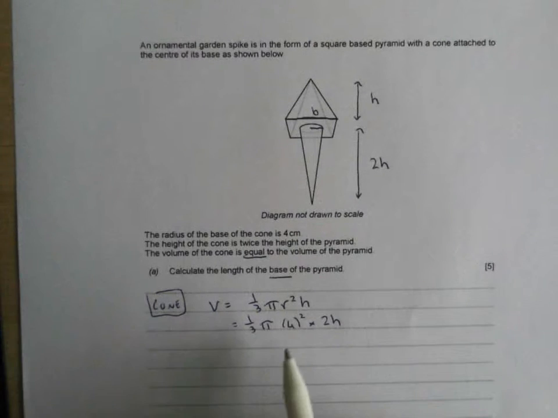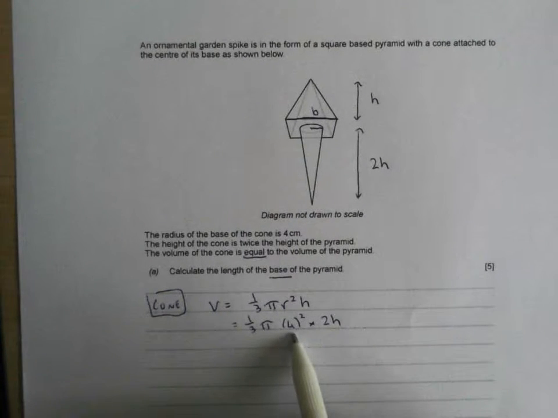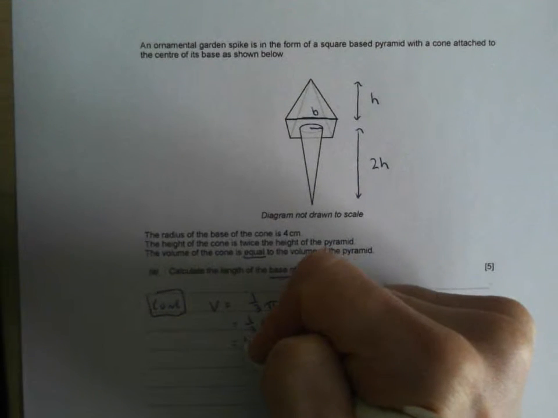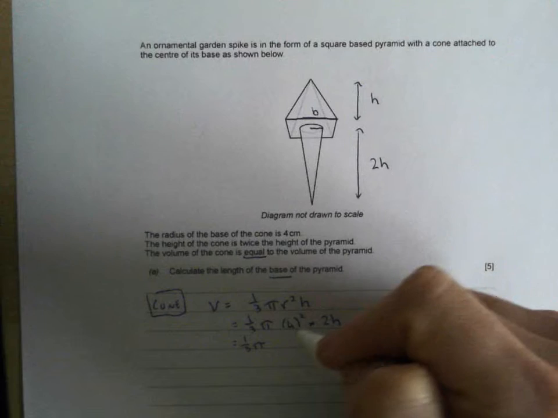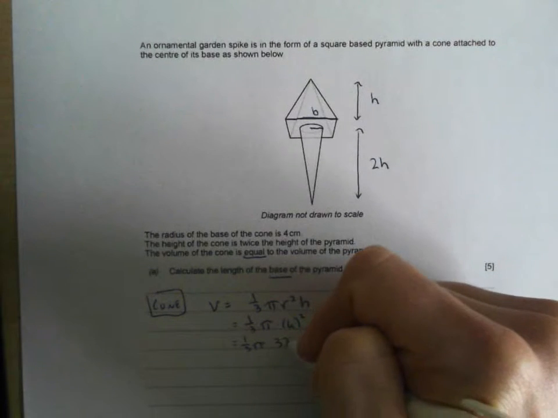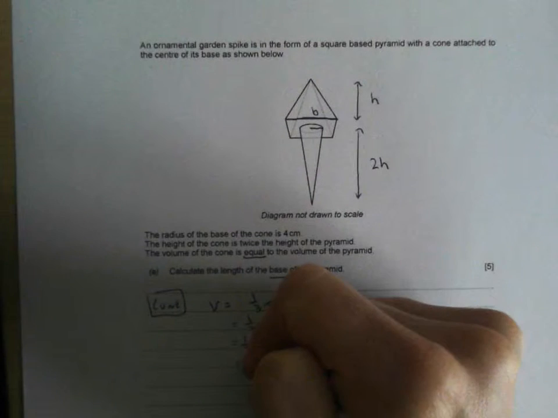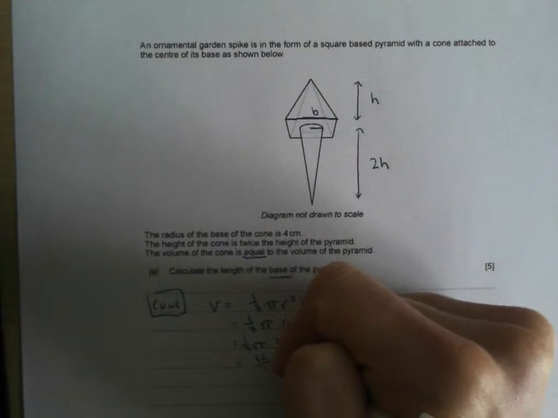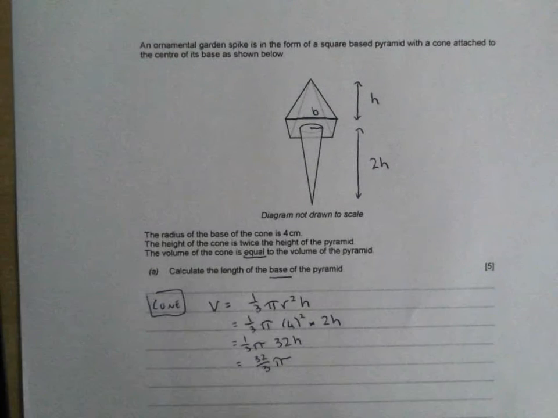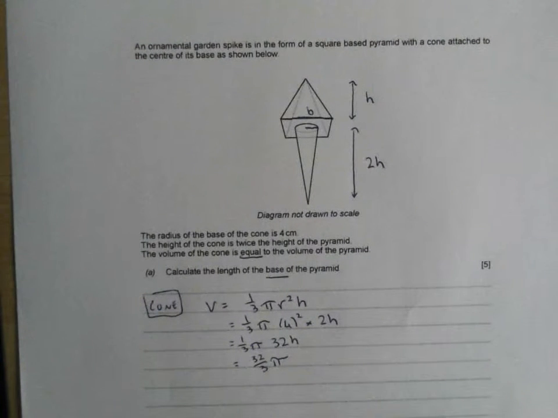Now, what can I do with that? Well, I know 4 squared is 16. And 16 times 2h is going to be 32h. So I can get 1/3 of 32h. I can tidy that up a little bit, because 1/3 of 32 I'm just going to write as 32 over 3 pi. So my volume of my cone I'm going to leave as 32 over 3 pi h.